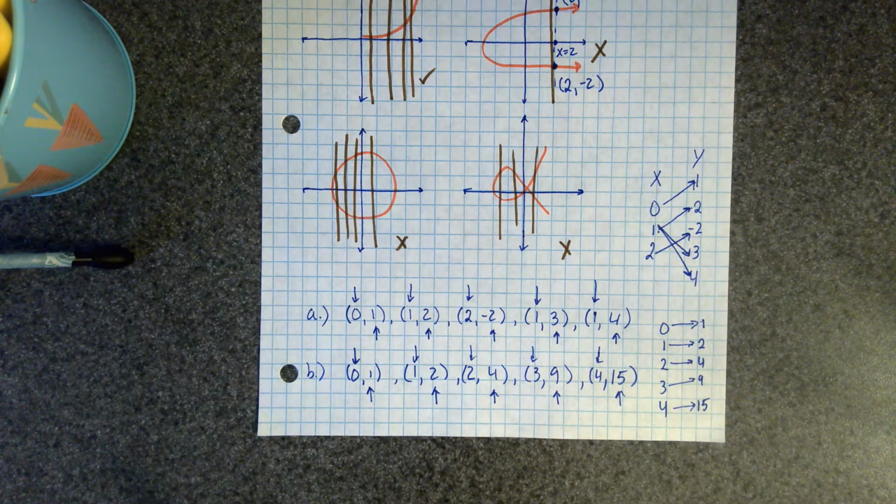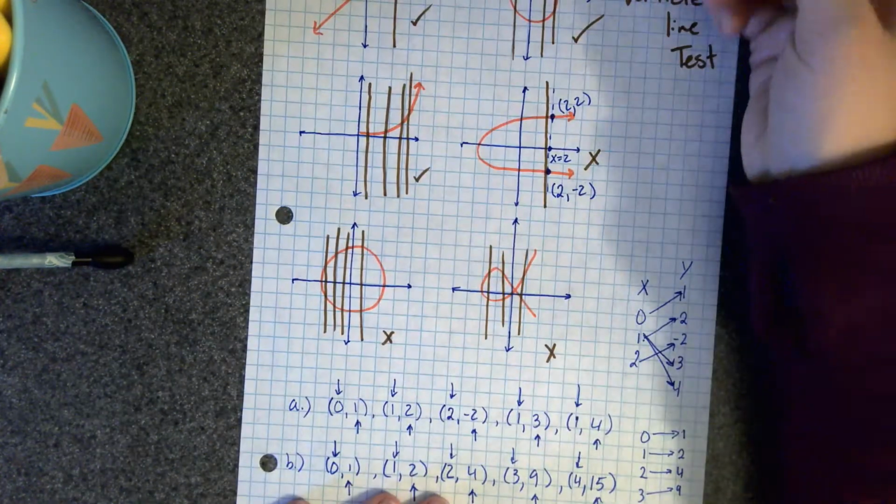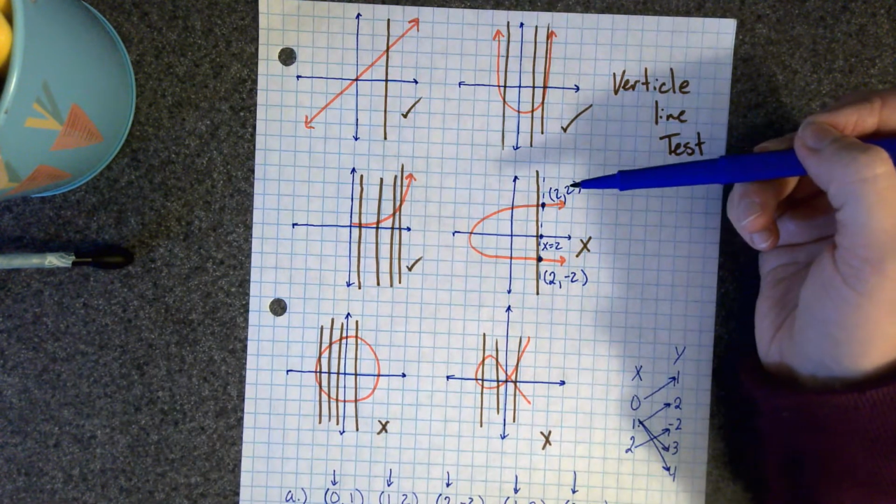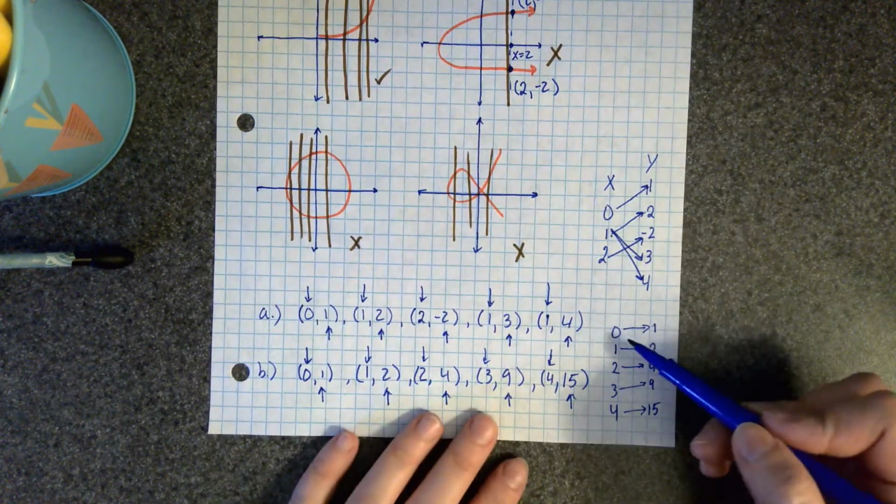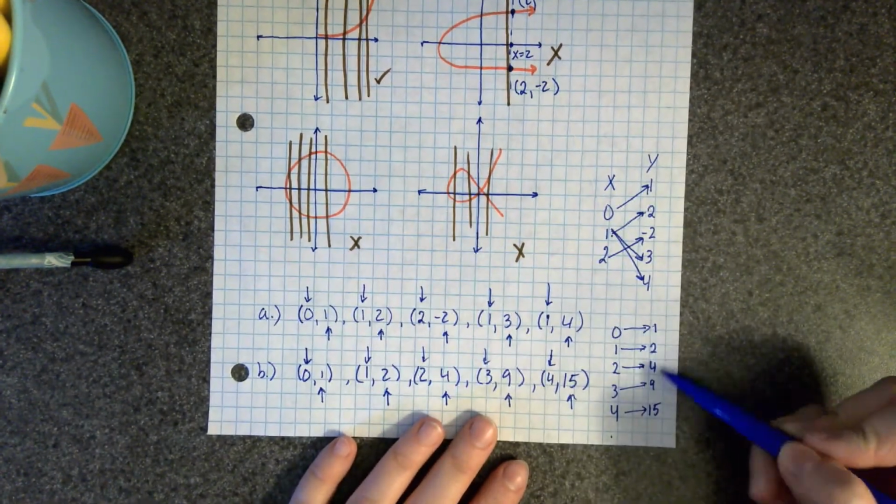Yes, it would. Even if it looks totally weird and is a super squiggle line, it would make a function, because if I was to draw a vertical line through it, it would only pass through once because each of my x values only goes to one y value.